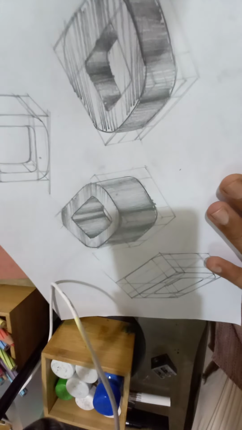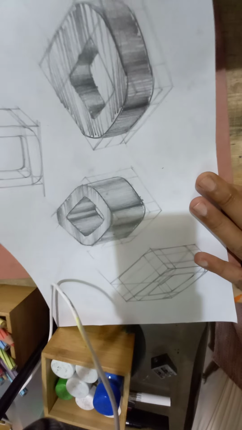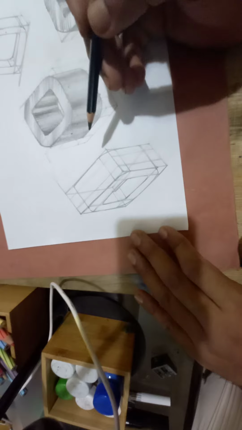So you see this over here will look like a metal only. We'll do the same thing in this also.